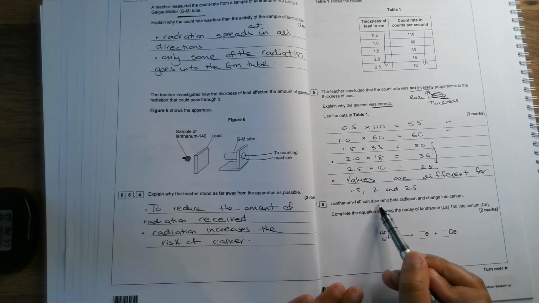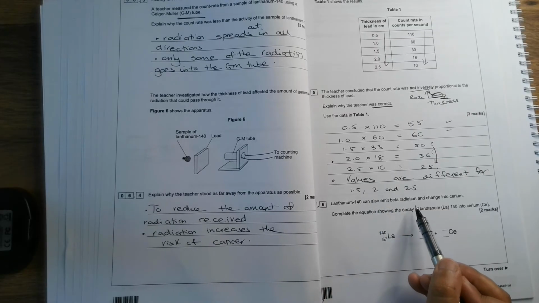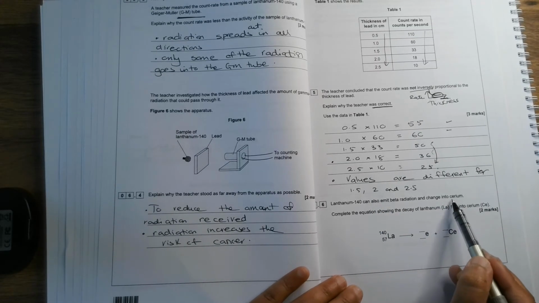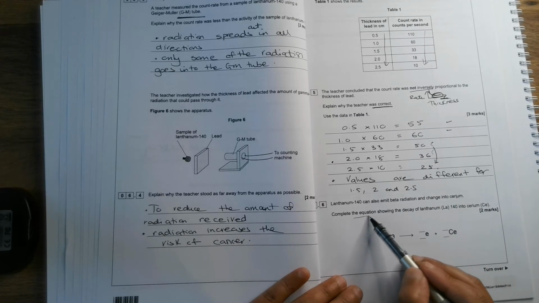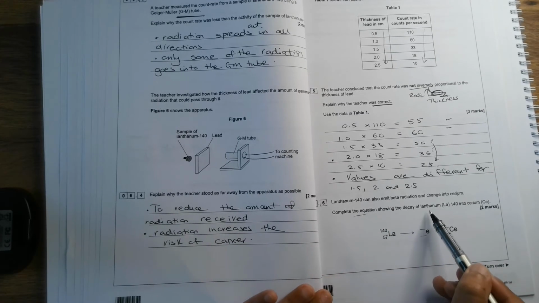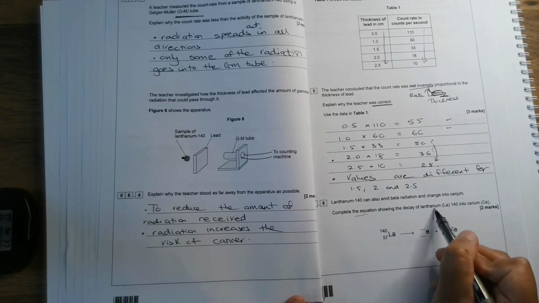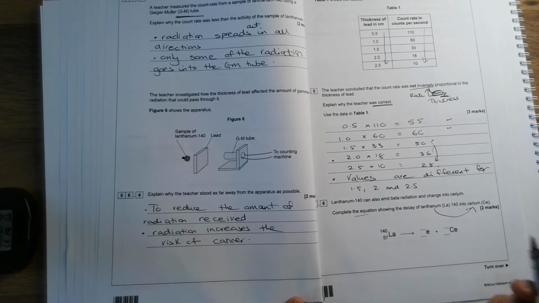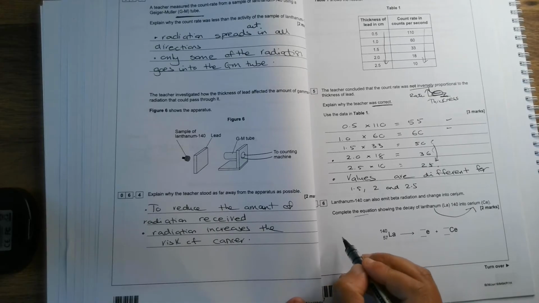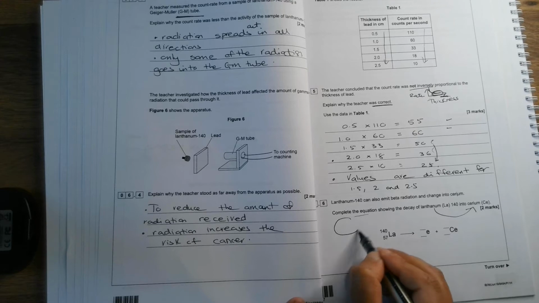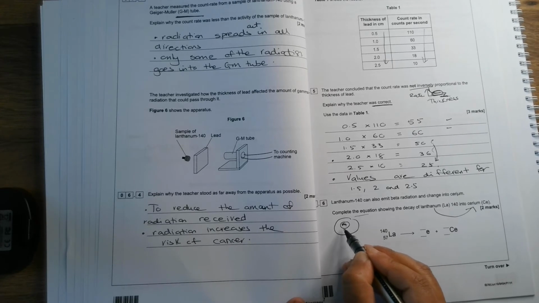Lanthanum 140 can also emit beta radiation and change into cerium. Complete the equation showing the decay of lanthanum into cerium. So basically, the decay is forming a new element. Just a quick recap: in the nucleus of an atom, you have protons and neutrons. So in the center, you've got your protons and neutrons.